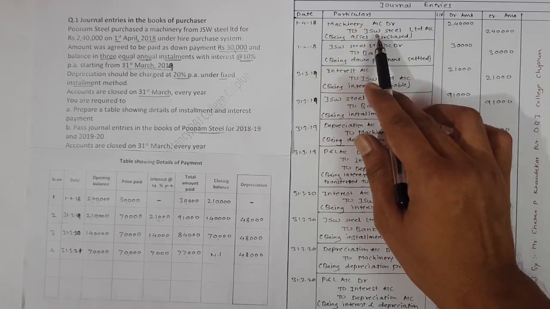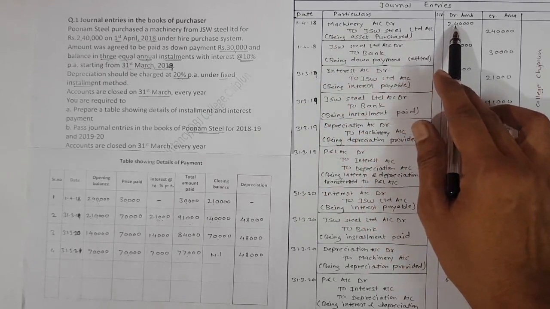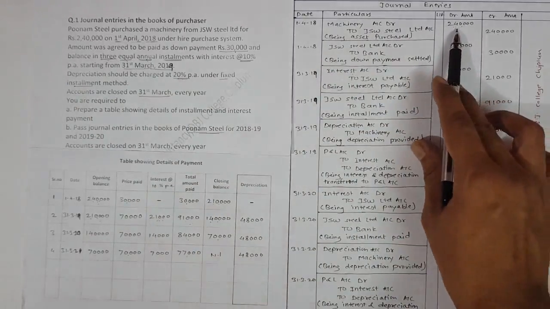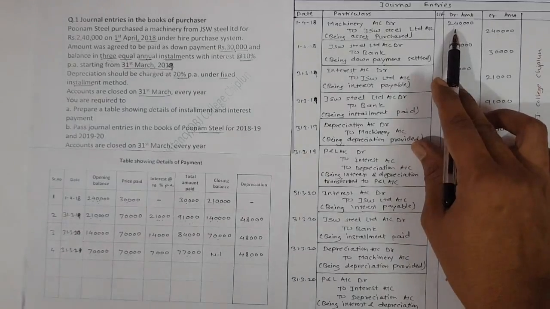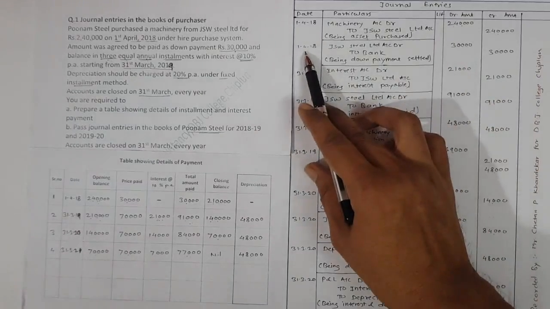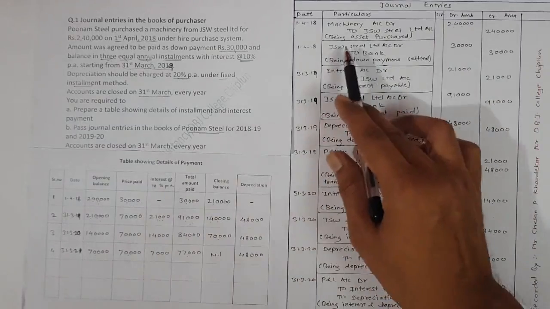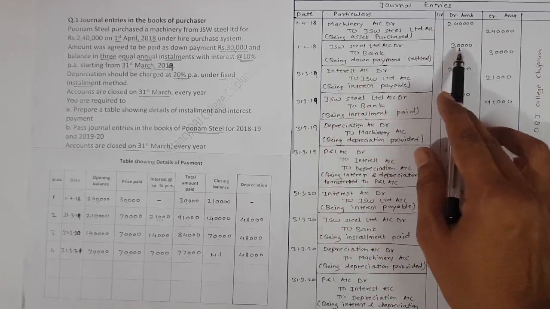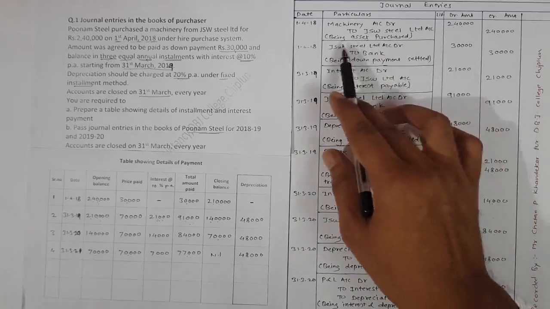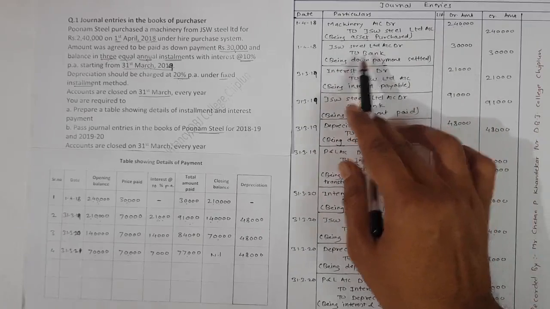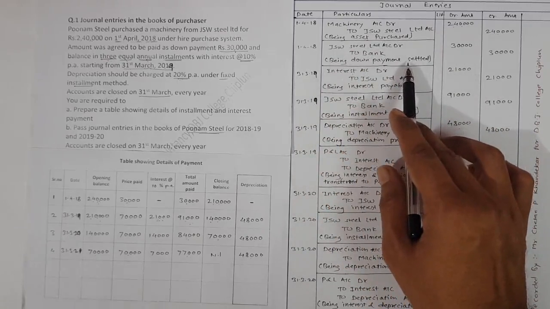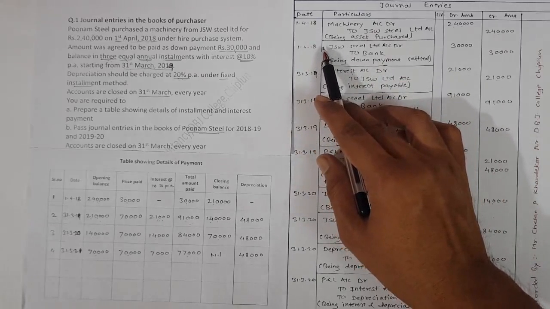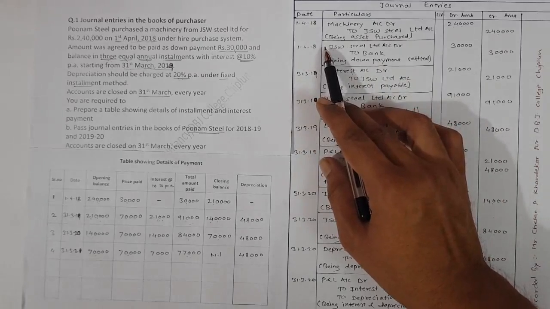So machinery account debit to seller JSW Steel, amount is 2,40,000 as it is shown here, the cost of asset. Okay, second, on the same day down payment settled rupees 30,000. So the entry will be seller's account debit to bank, amount is 30,000, JSW Steel to bank. Down payment settled. After these two entries on the date of purchase, next entries will be on installment date.